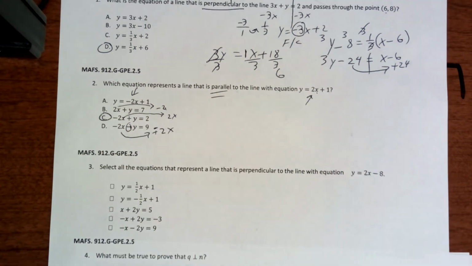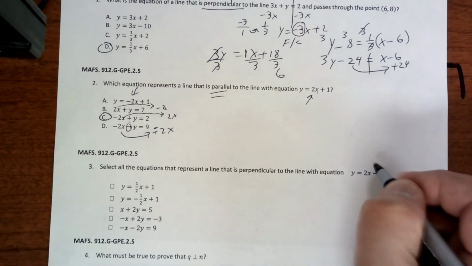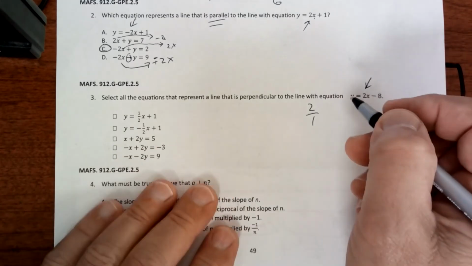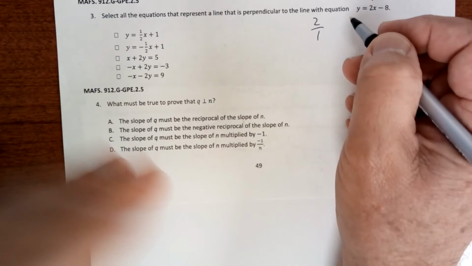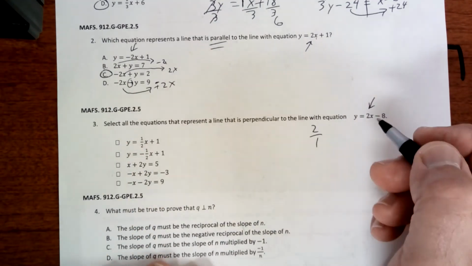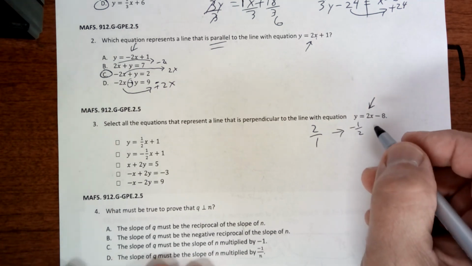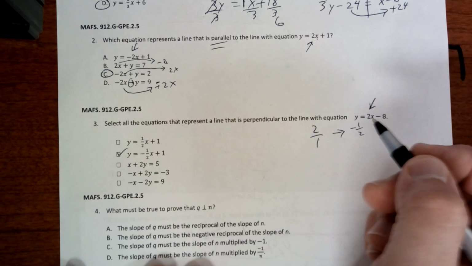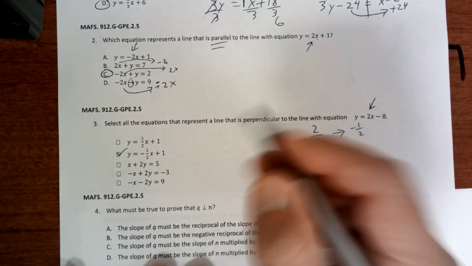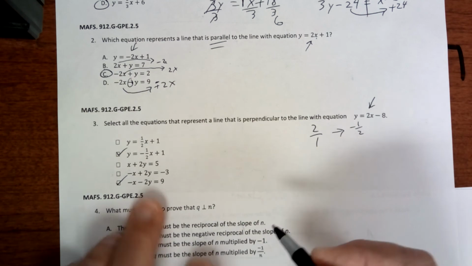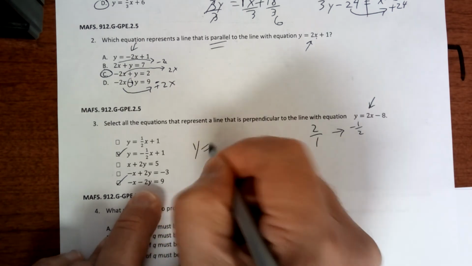All right, one more. Select all equations that represent perpendicular. Well, you got to take 2, put a 1 under it, and then you got to flip it and change it. So when you flip it and change it, you get a negative 1 over 2. So we want a negative 1 over 2. So in this case, this one has negative 1 over 2. This one, let's see, the only other choice is going to be this one. And you got to solve that equation for y. So you want to get y equals for all of these to pick the right answer.